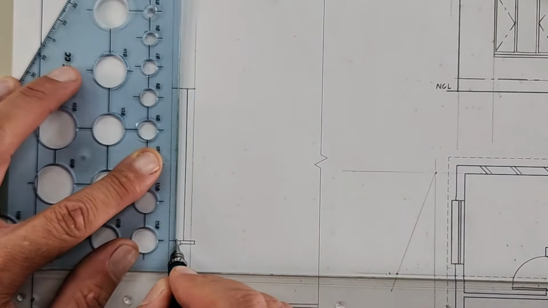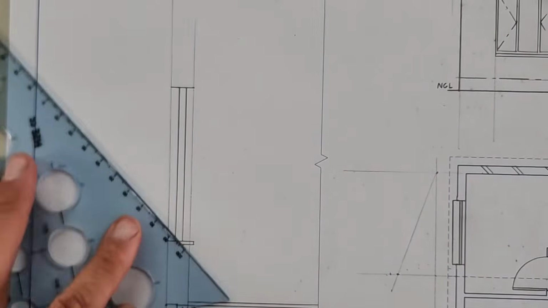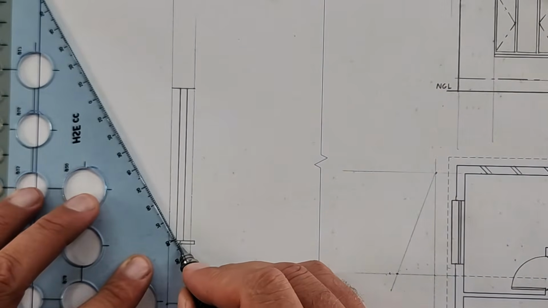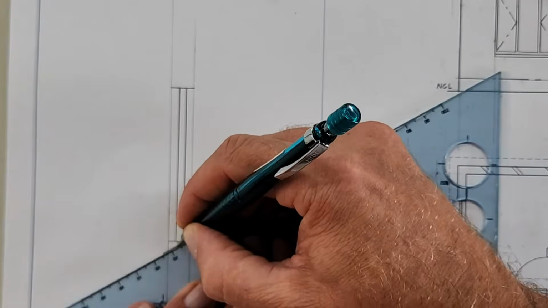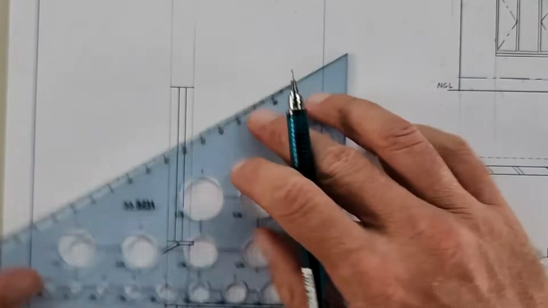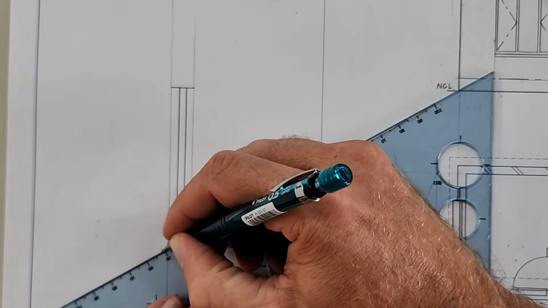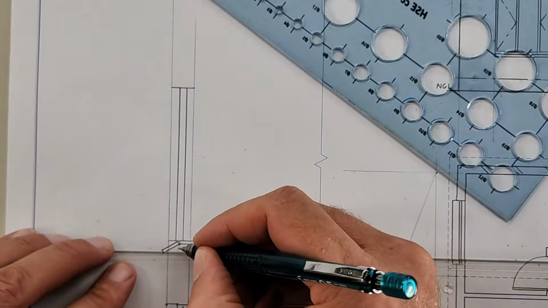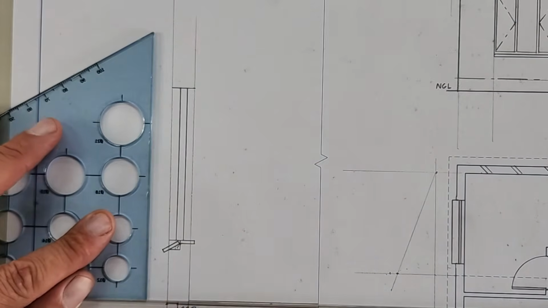At an angle, you have your external window sill. 30 degrees. That goes out. And make sure it's got a 90-degree angle here at the bottom. Alright. And then you have your damp-proof course that runs underneath it. Okay, that's going to be a fill-in.